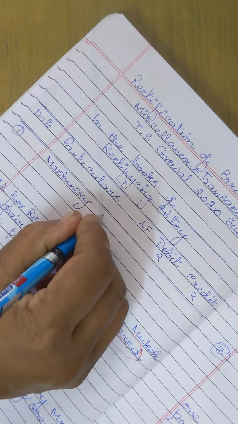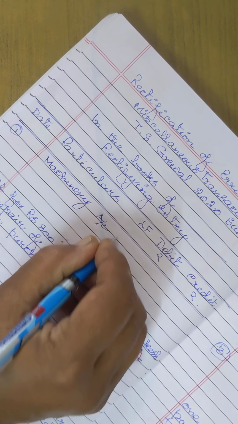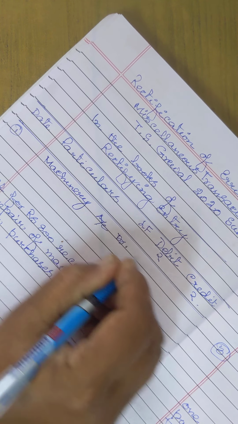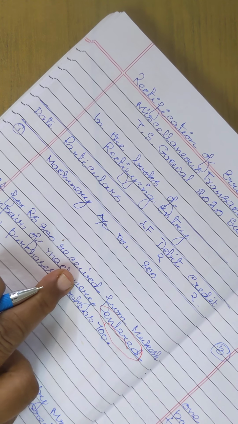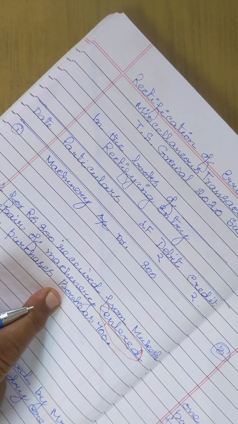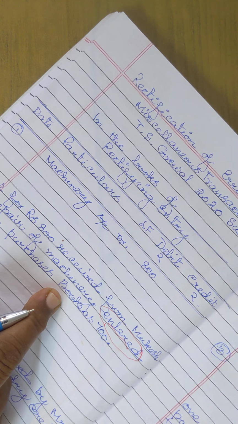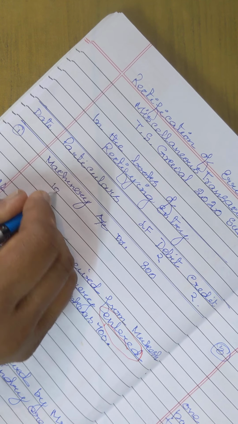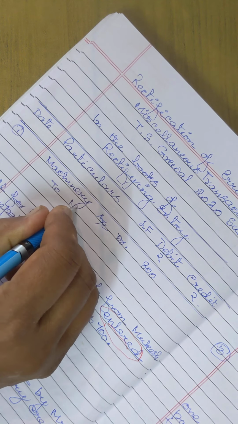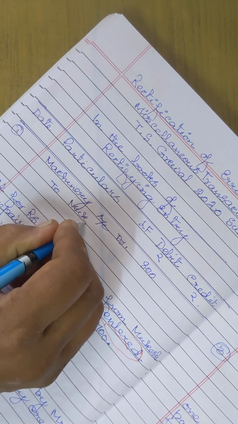Hope you are able to see. Machinery account is debited with the right amount as 800 rupees, and Mukesh is to be credited, but Mukesh is already credited in the purchases book with rupees 700. So I need not credit again with 800. I have to credit him with only 100 rupees. So I am going to credit the Mukesh account with 100 rupees.